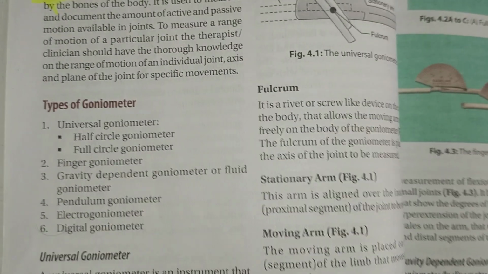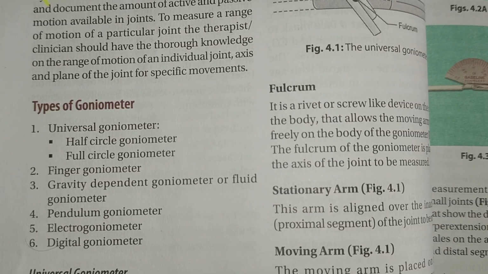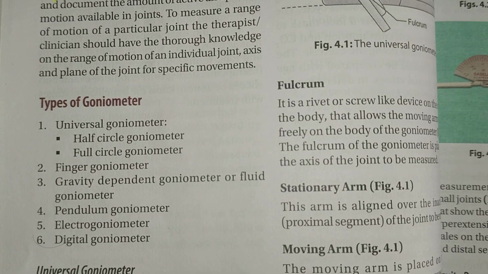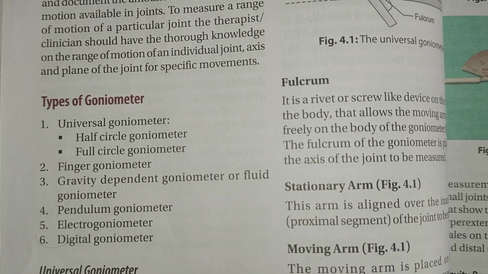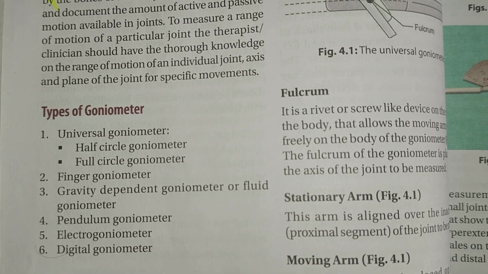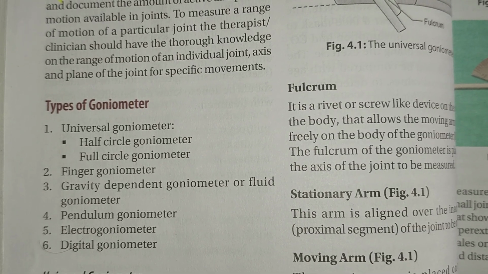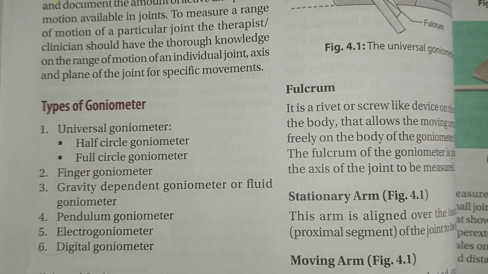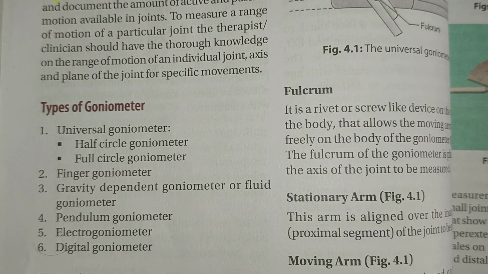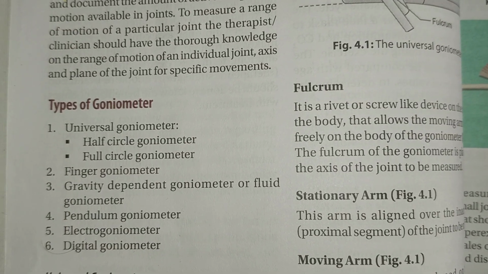And the types of goniometry. What are the types of goniometry? There are 6 types of goniometry we have. The first one is universal goniometer, finger goniometer, gravity dependent goniometer or fluid goniometer. Next, pendulum goniometer, electrogoniometer, and digital goniometer. So revise once. What are the types of goniometer? Universal goniometer, finger goniometer, gravity dependent goniometer or fluid goniometer, pendulum goniometer, electrogoniometer, and digital goniometer.